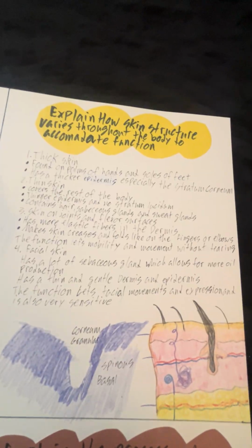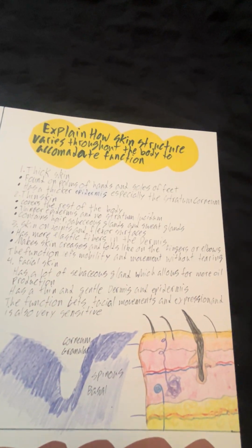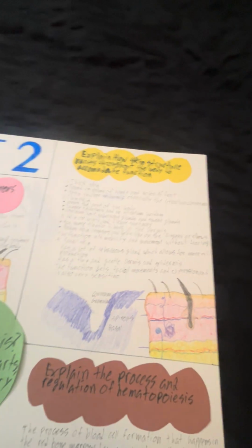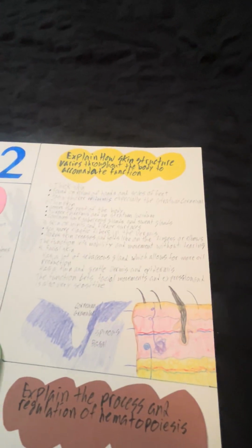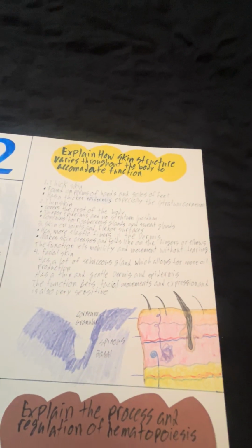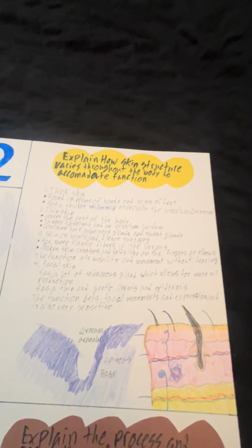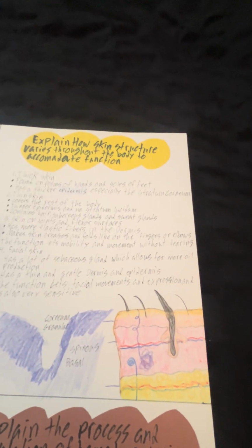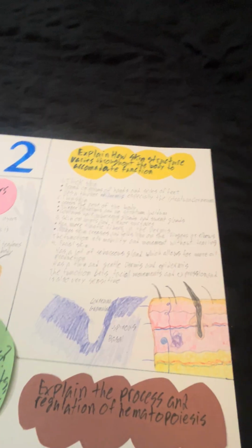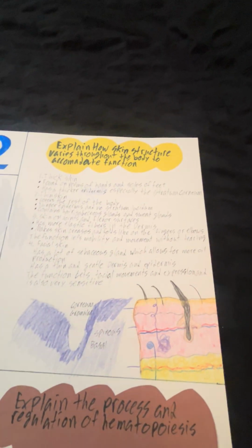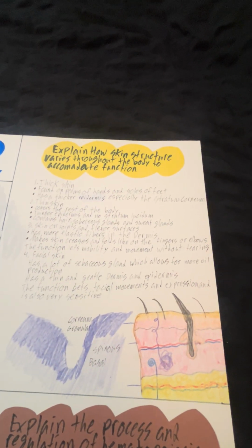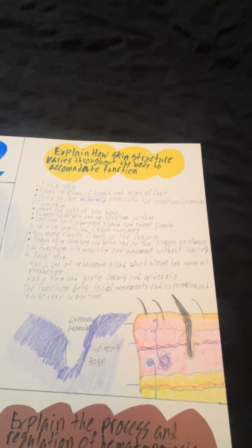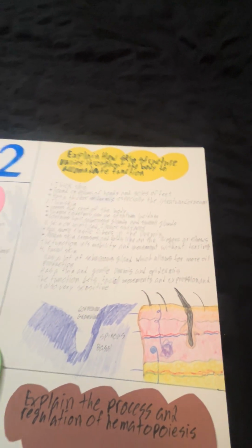Skin on joints and flexure surfaces have more elastic fibers, which means that it allows them to stretch more, because like our elbows and fingers, they are always bending and moving, which means that it needs to be able to stretch for our body to be able to function and move freely.